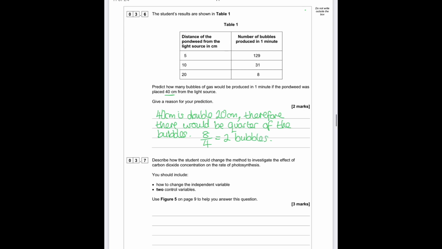Now for our next question, it says describe how the student could change their method to investigate the effect of carbon dioxide concentration on the rate of reaction. So it's the sodium hydrogen carbonate that's producing the carbon dioxide. So what that therefore means is that we would have to look at having different concentrations of the sodium hydrogen carbonate as our independent variable.